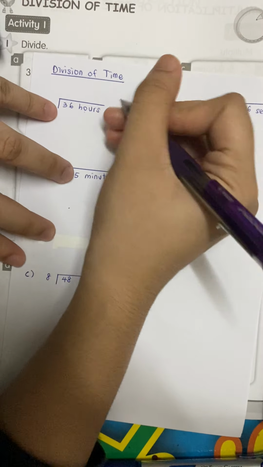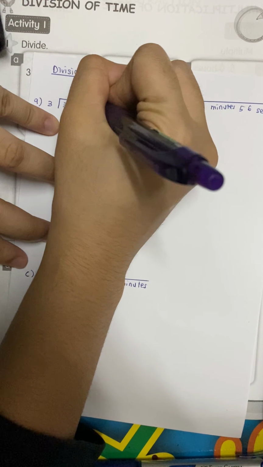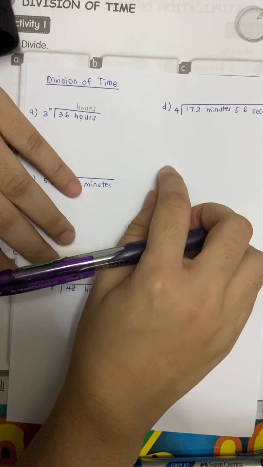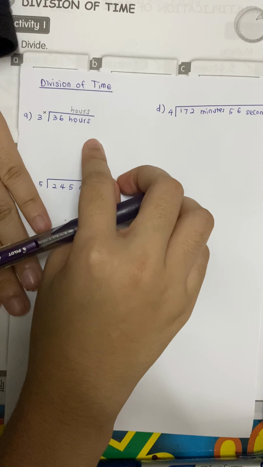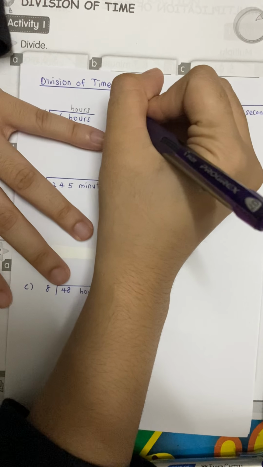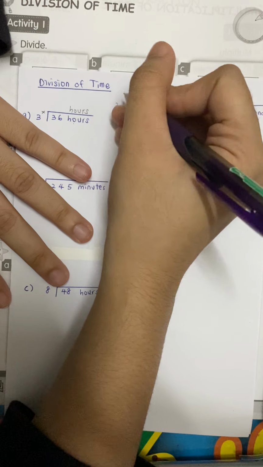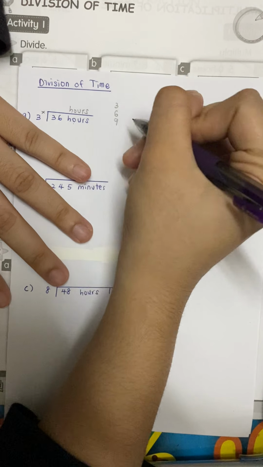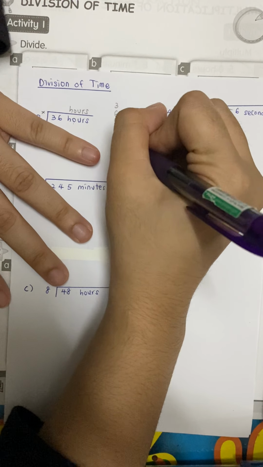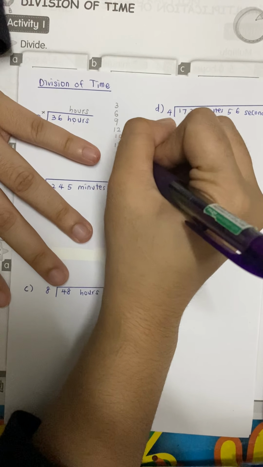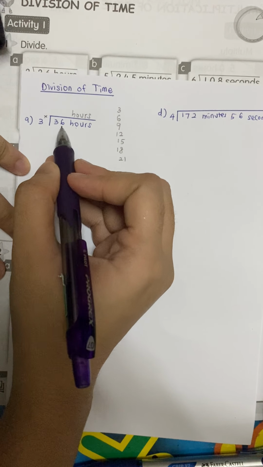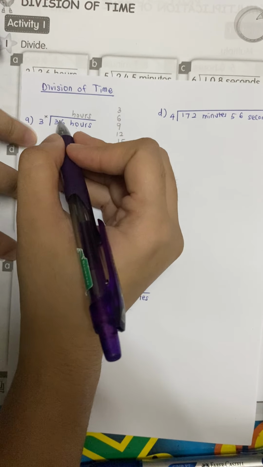First of all, you just write the unit first. Hours, and then put here the division symbol. And then to make it easier, you just write your multiplication of 3. 1 times 3, 3, 2 times 3, 6, and then 9, 12, 15, and then 18, 21, and so on. I don't think you need to put a lot here because the number is quite small here, 36 je.